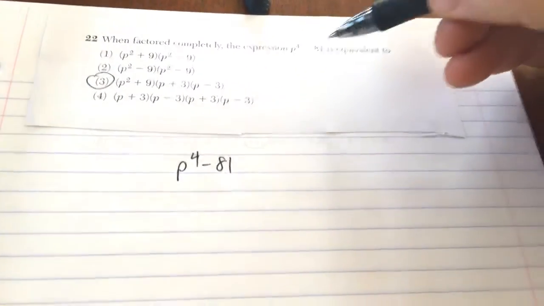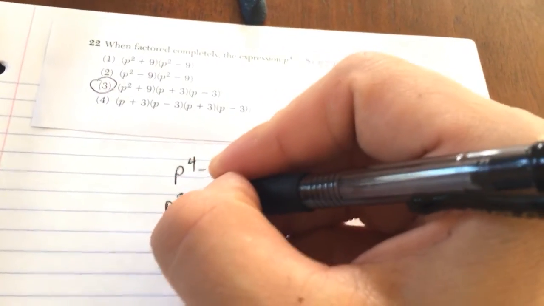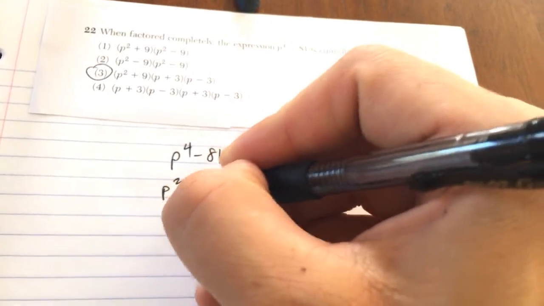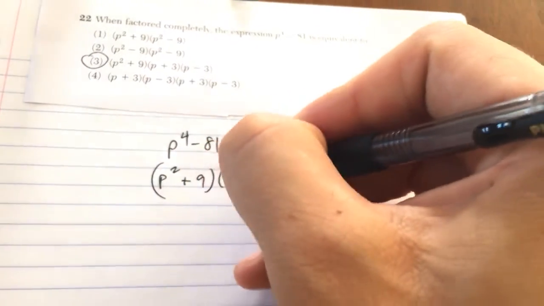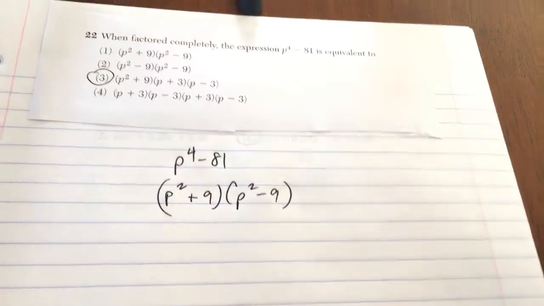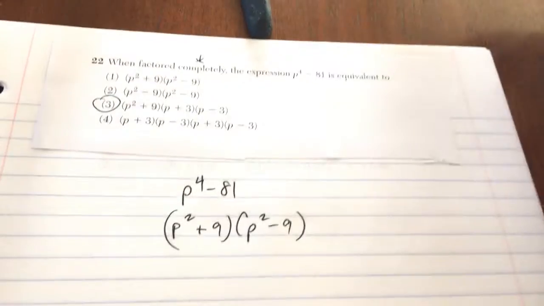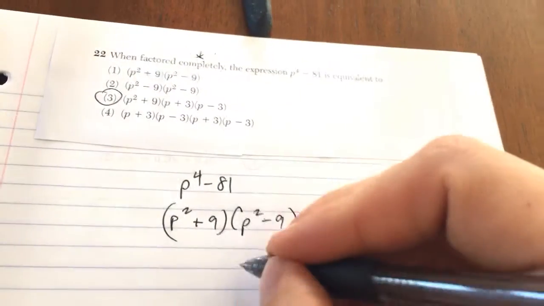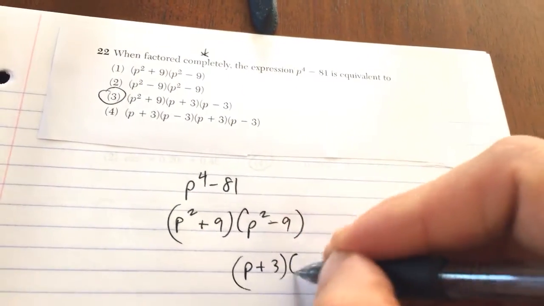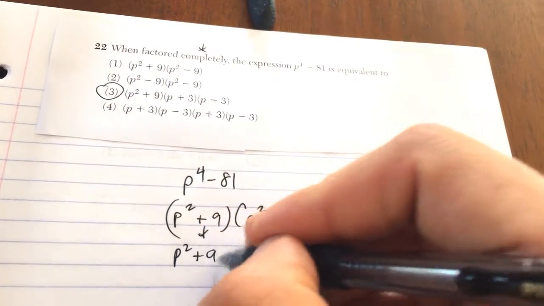Number 22, p to the fourth minus 81 is the difference of two perfect squares, namely p squared plus 9 and p squared minus 9. Remember, when you see the word completely, you're probably going to do it again. P squared minus 9 is also the difference of two perfect squares, which is this. But you also have to include this in your final answer.